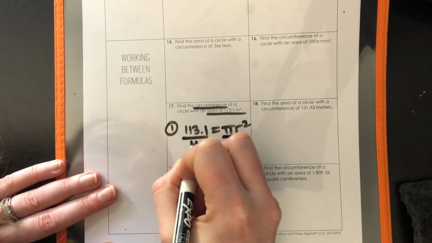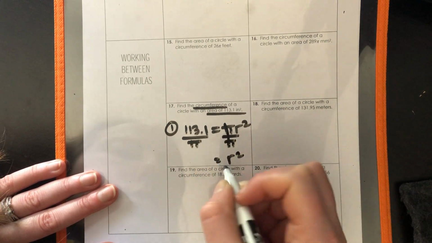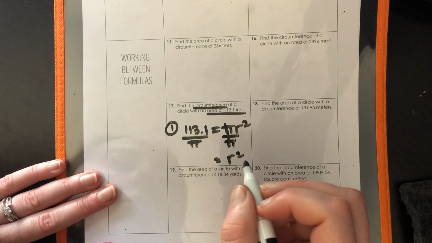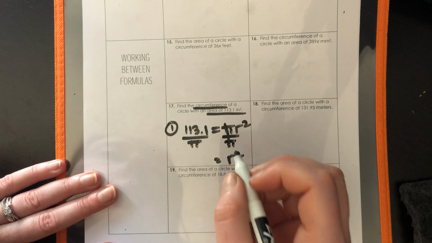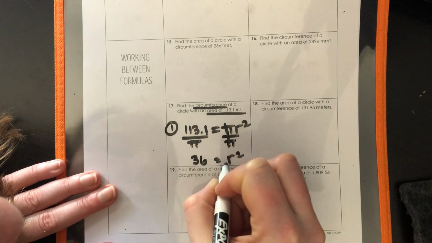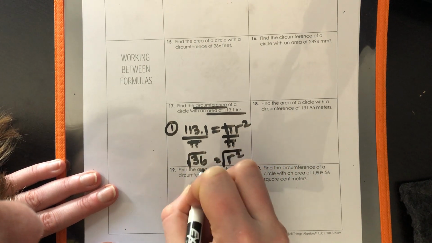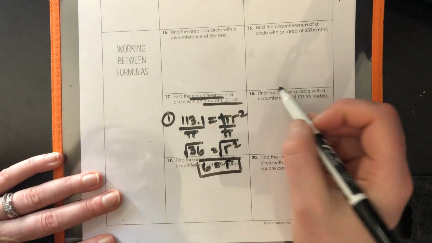Divide by pi, so that way I get r squared. Step closer. And 113.1 divided by pi is 36. Oh, how convenient, because the square root of 36 is 6. So my radius is 6.